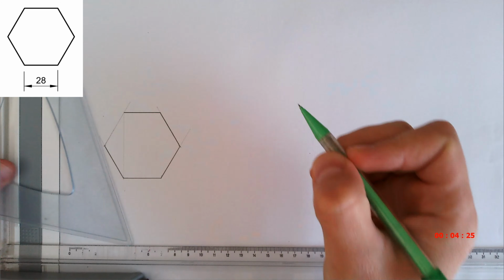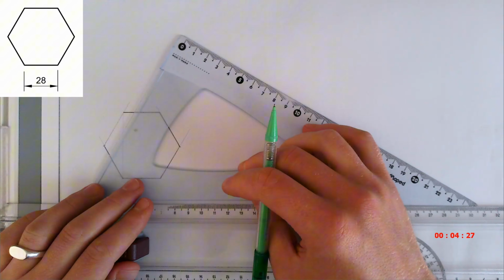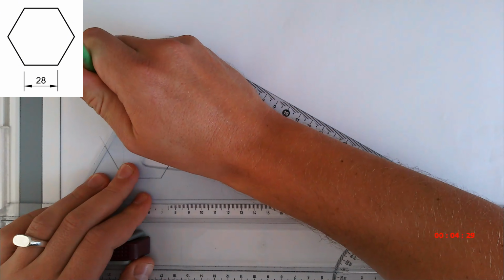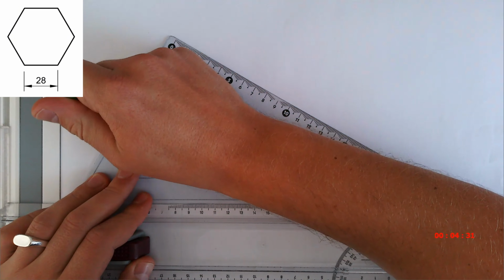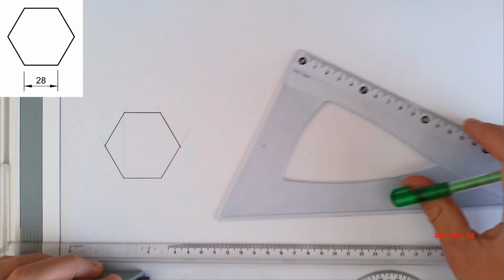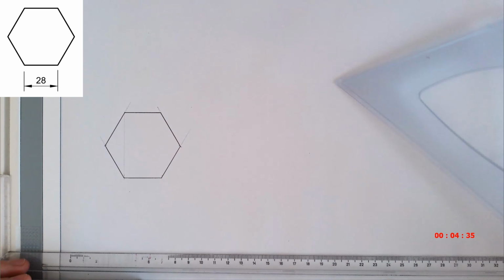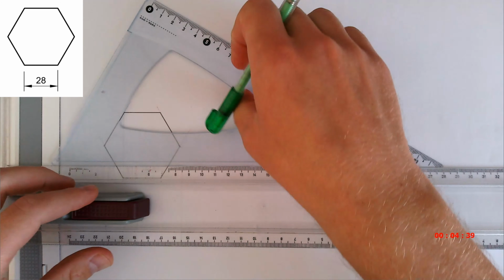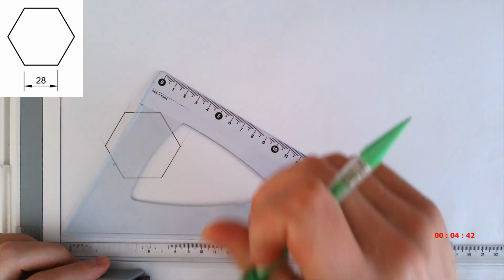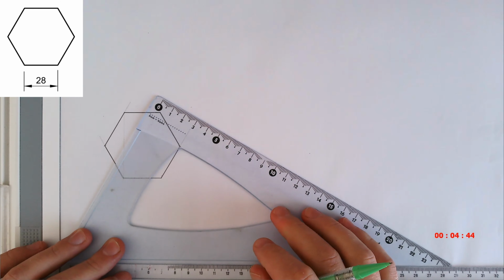Close this at 60 degrees. And we close it on this side at 60 degrees. Okay, that is the first method, only using our set square and our 60 and 30-degree triangle.